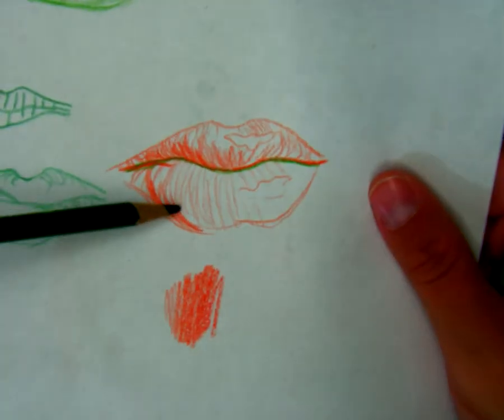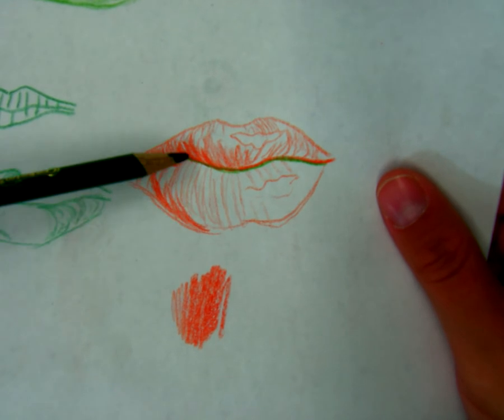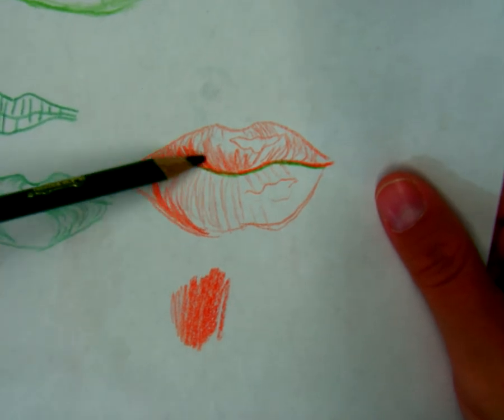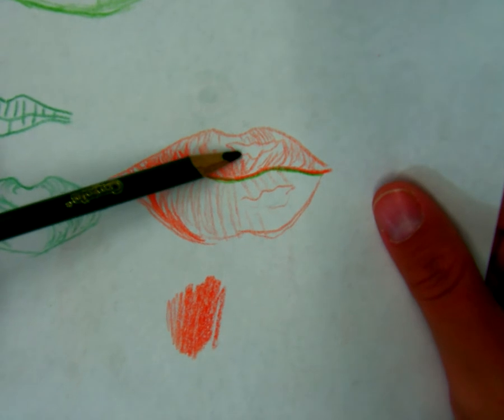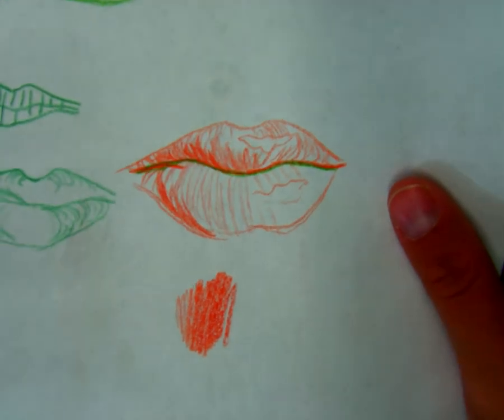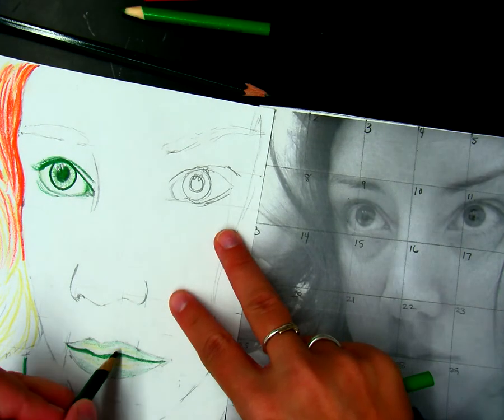Here's another example, starting to add some of that value, some of the darkest areas where the lips come together, some of the lightest areas, and you can see we started with an outline. We would eventually get that outline out of there by continuing to add the value around it. So I'm going to go back into my piece.